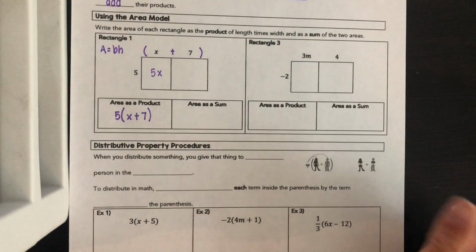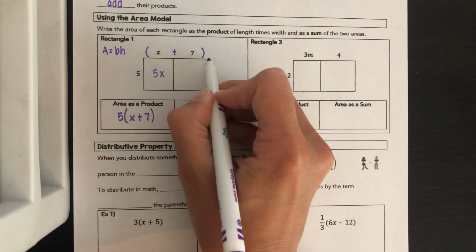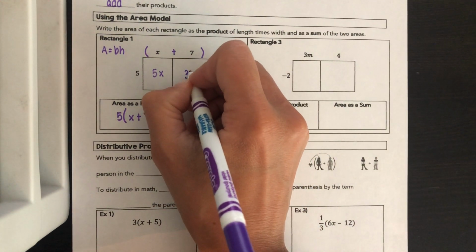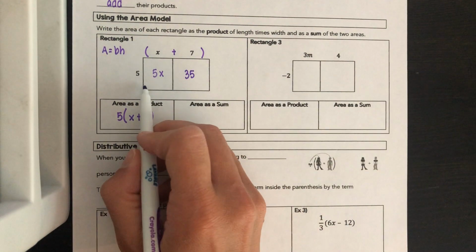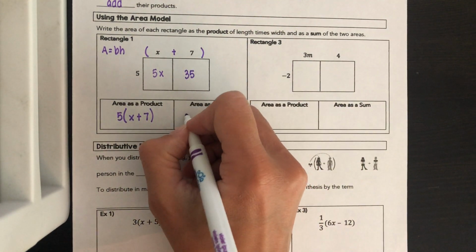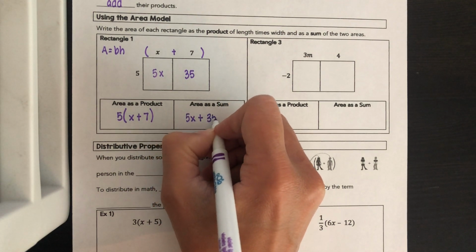And we can do the same thing for our second rectangle. So again, we know the height is 5 and the base is 7. So to find the area, 5 times 7 would be 35. If we want to find the area again of that whole rectangle, we would take the area of the smaller rectangle and add it to the area of the bigger rectangle.